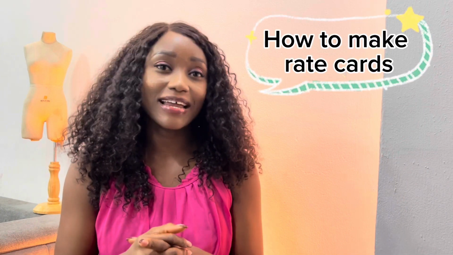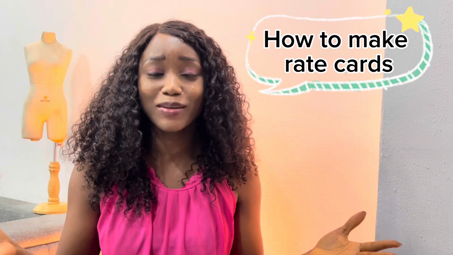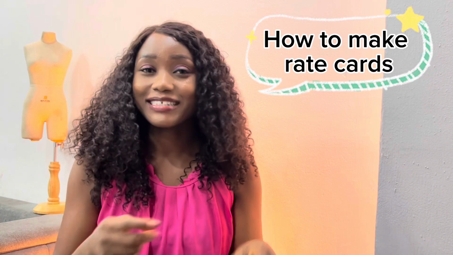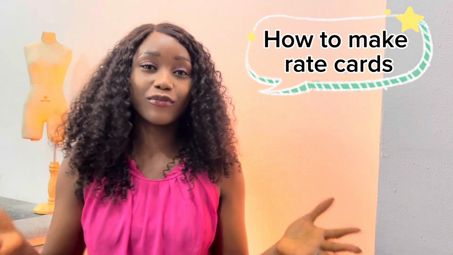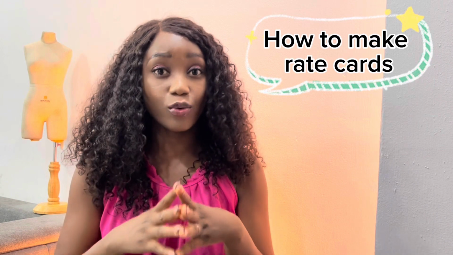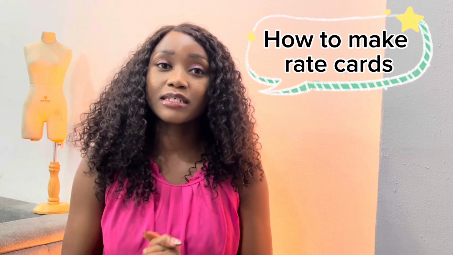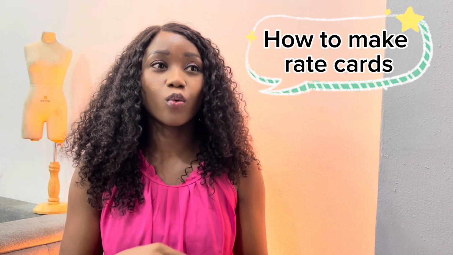Hi guys, so I got a question of someone asking me how to make their rate card. I realized that some people might not know how to make their rate card, but it is pretty simple and very easy. You can just Google how to make a rate card or samples of rate cards. But if you want a personalized one, you have to sit down, think about it and do it yourself.